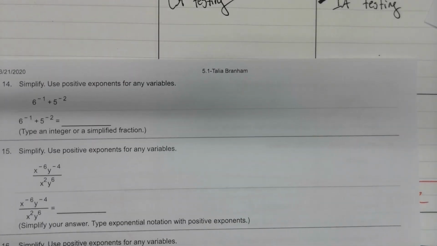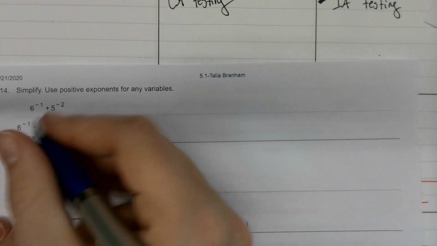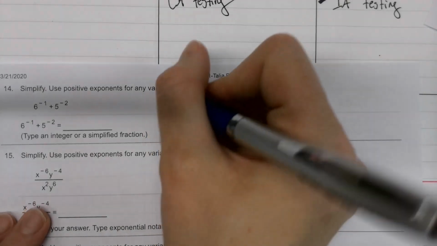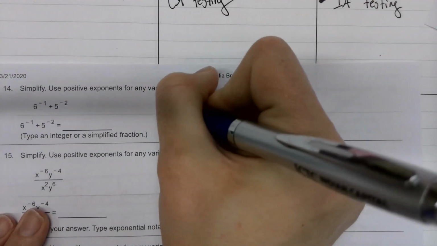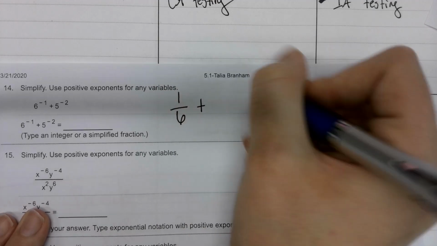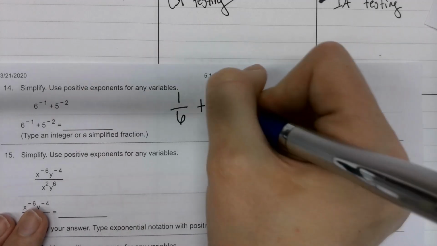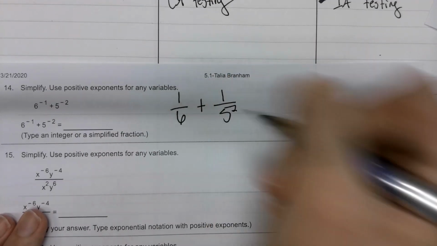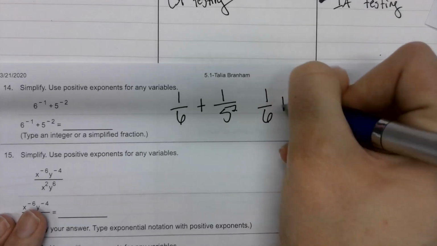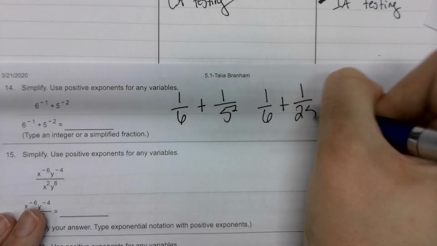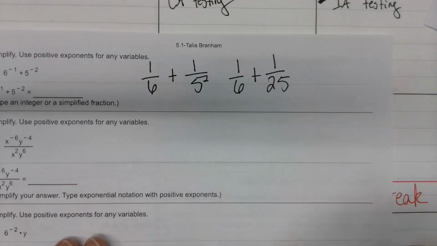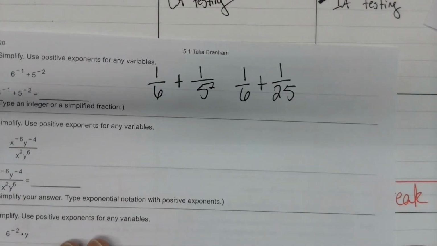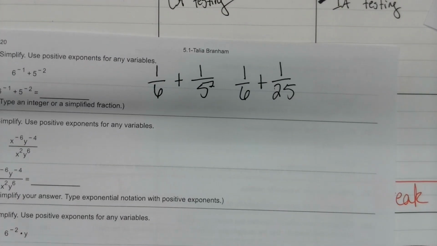Alright, let's go ahead and finish this lesson, since these are reviews anyway. So 6 to the negative 1, so I'd have 1 over 6 plus, and 5 to the negative 2, so that would be 1 over 5 squared. So 1 over 6 plus 1 over 25, and this would be where I'd tell you to use a calculator in the class, but we don't have that luxury right now. Download the one on TI.